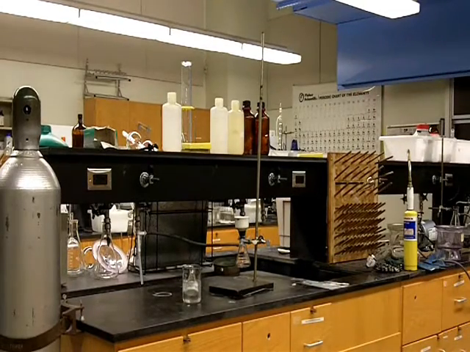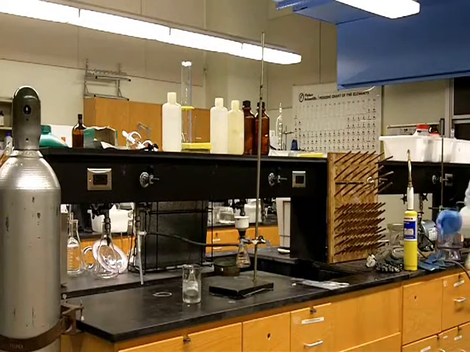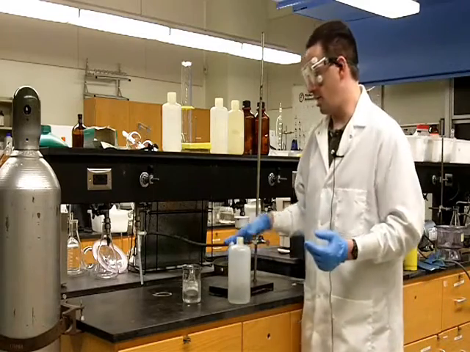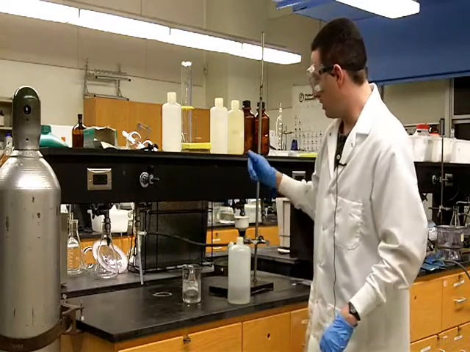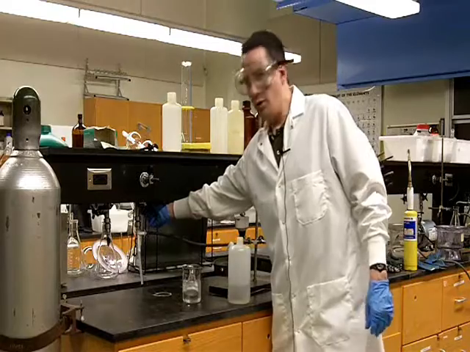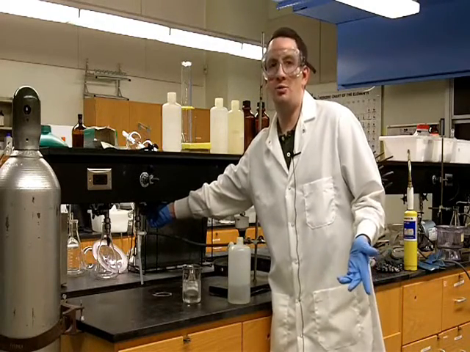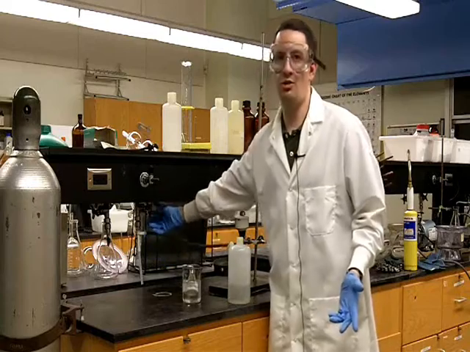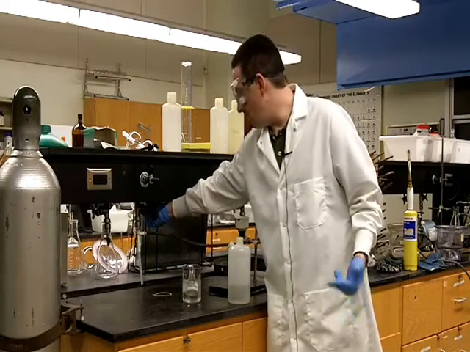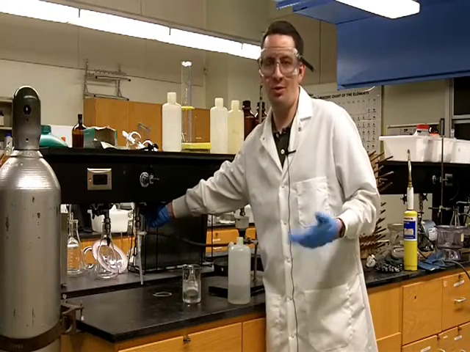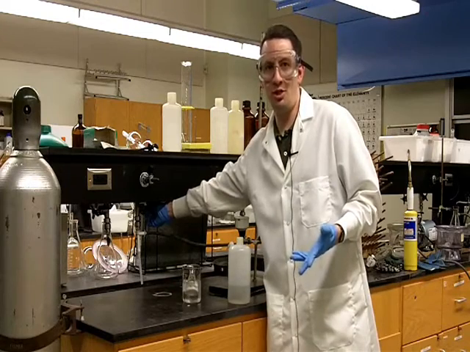Before we do this, though, we want to wet our filter paper. We're going to do that with the same solvent that we've used for the recrystallization. So we're going to turn the aspirator on. We want to turn these up as high as we can without the water splashing all over your bench. I'm not going to turn this up as high as we normally would, just so that you can still hear me.